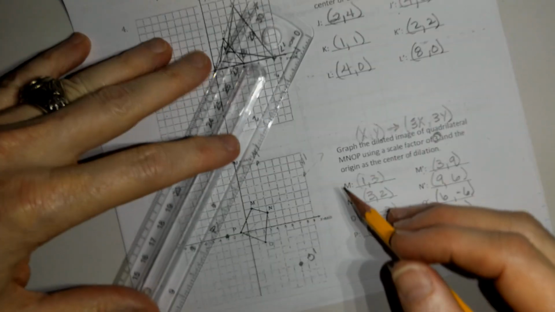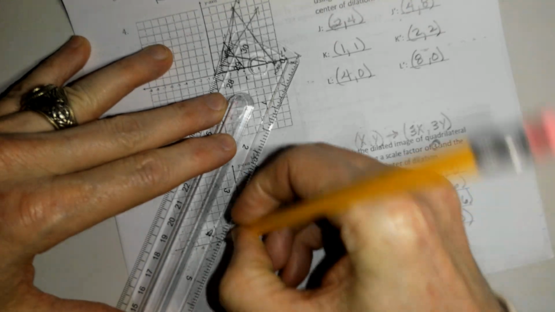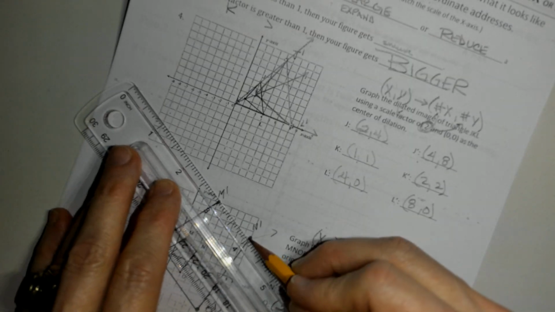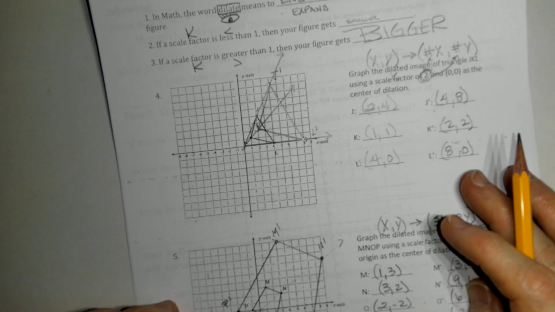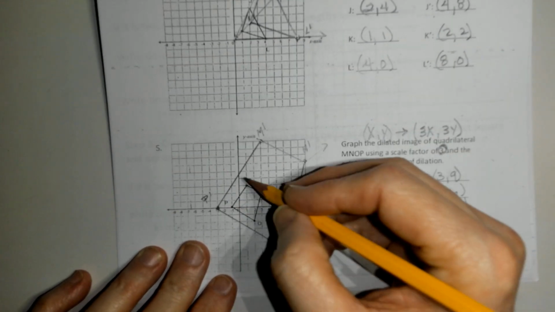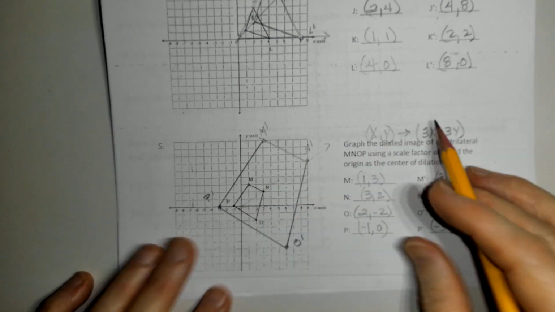When we connect these dots, you should have a replica that is just 3 times bigger. If you did this correctly, the lines on each of the 2 shapes will be parallel. So they'd be perfectly parallel.